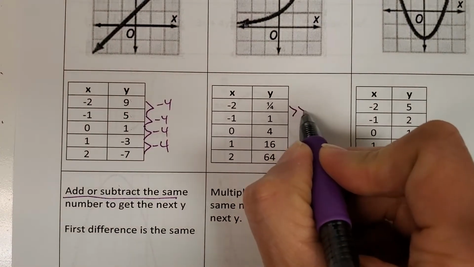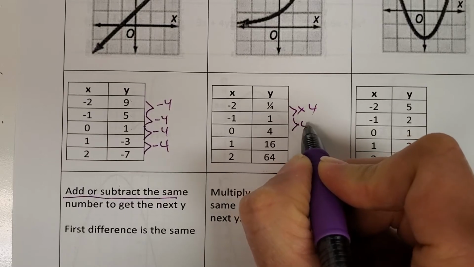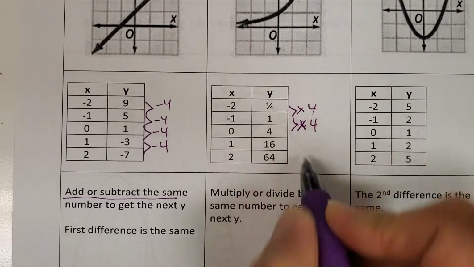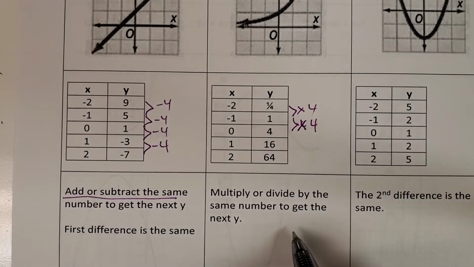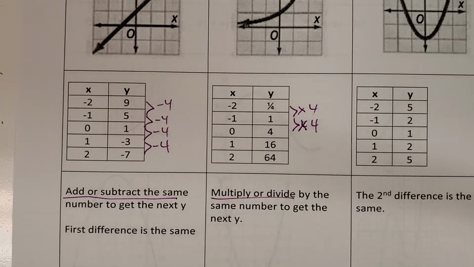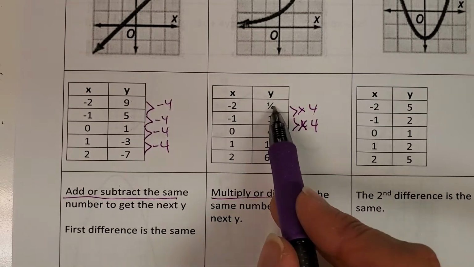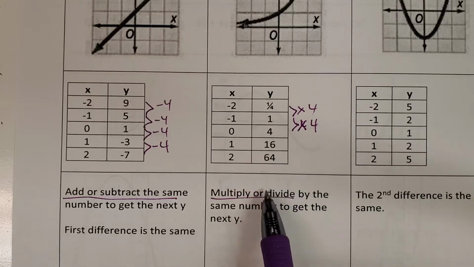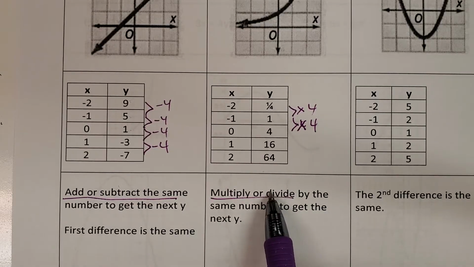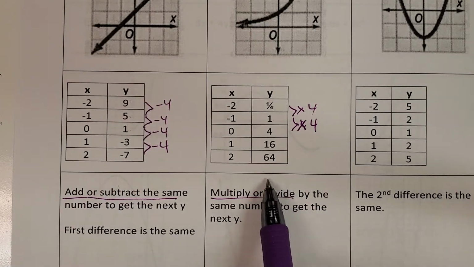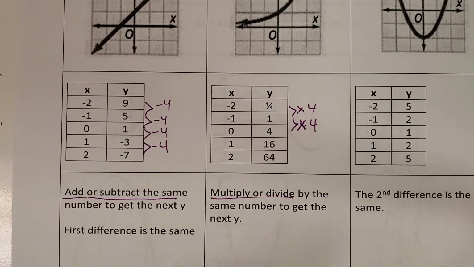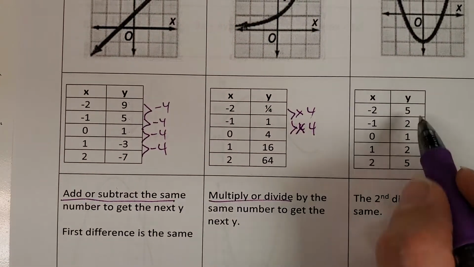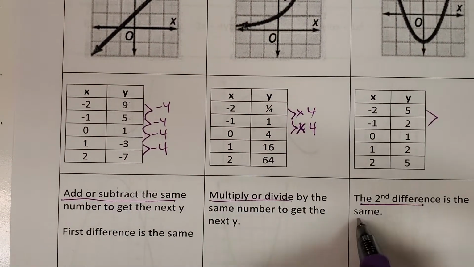You'll notice over here, I'm multiplying by 4 each time. Each time, times 4, times 4, times 4, times 4. All right, when I multiply or divide this y to get to the next y, that means it's an exponential function. That is how I can look at a table and tell if it's exponential. And finally, for the quadratic, it's the second difference that's the same.